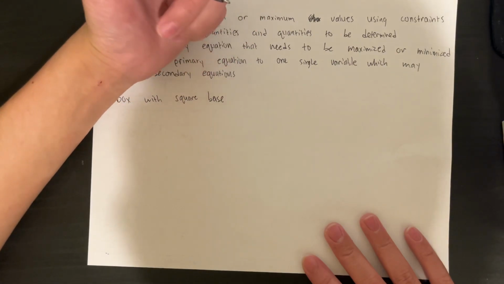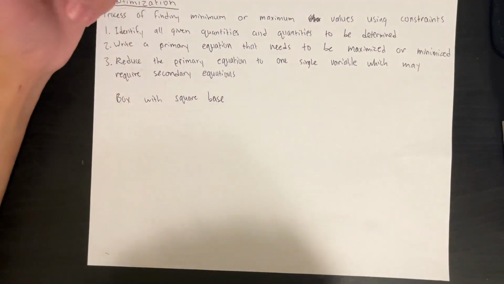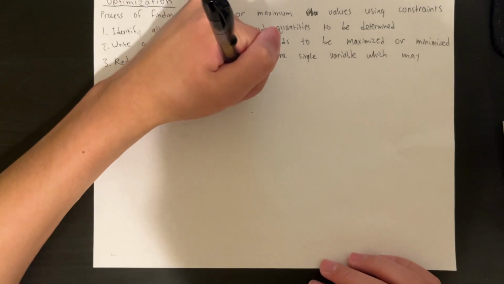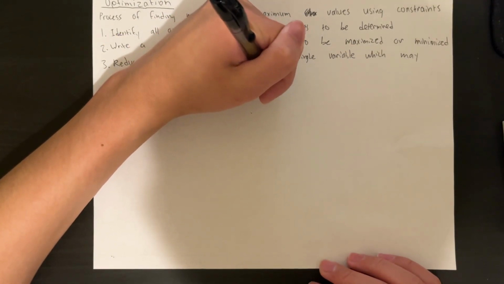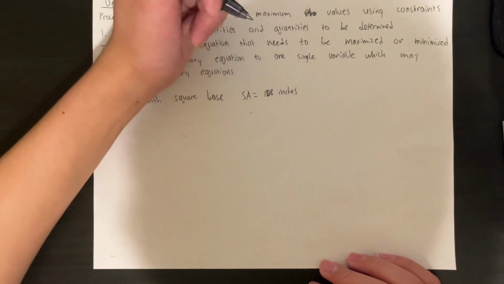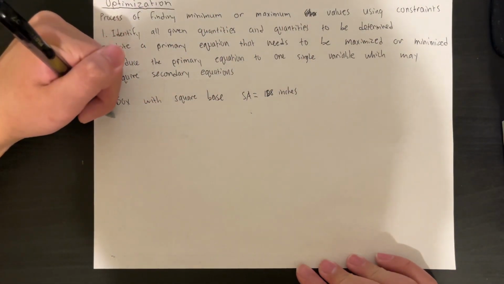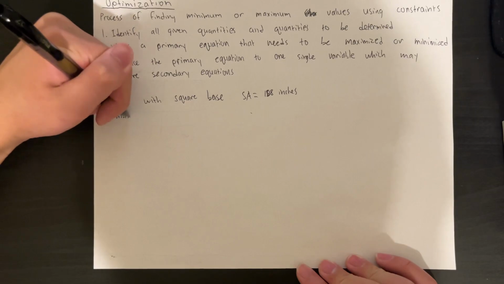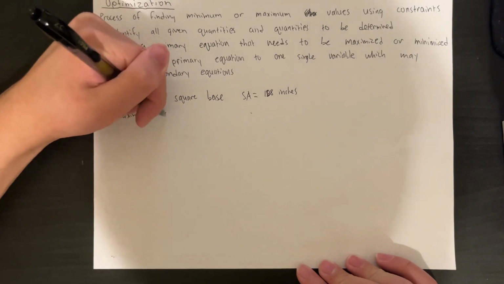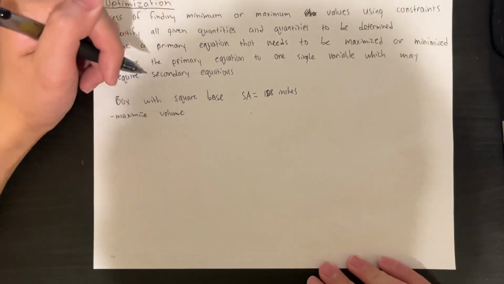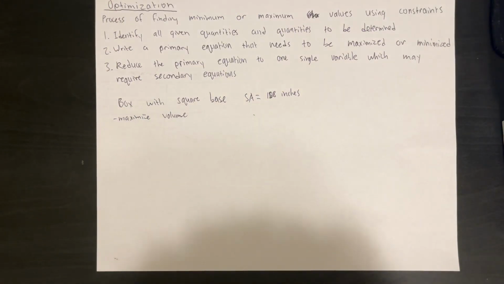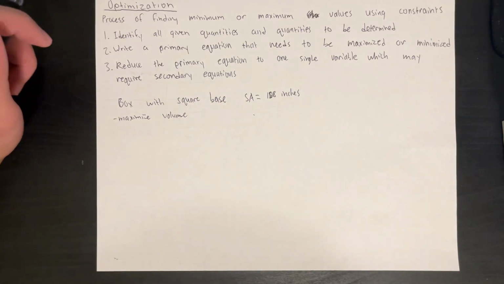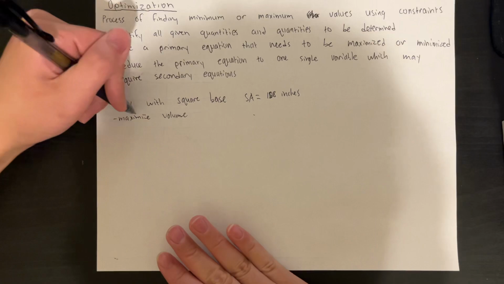We want to maximize the volume of the box so it has a surface area of 108 square inches. So we're trying to find the volume.